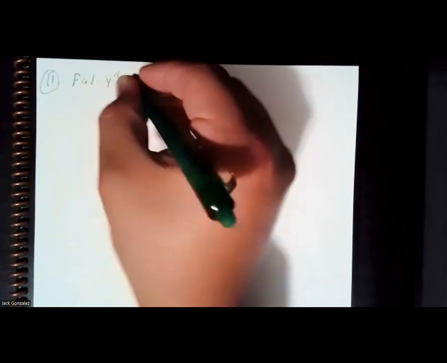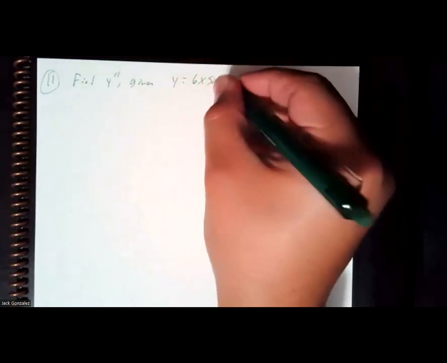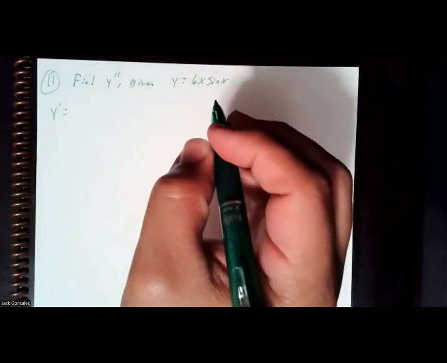Find y double prime given y equal to 6x sine x. So the first derivative will be a product rule, right? Yep.